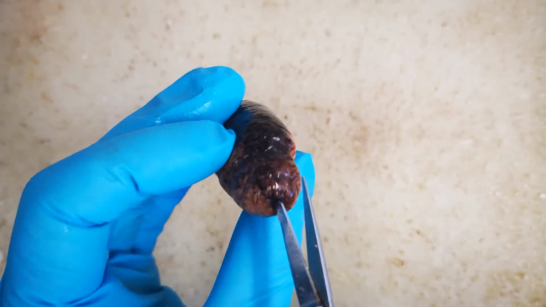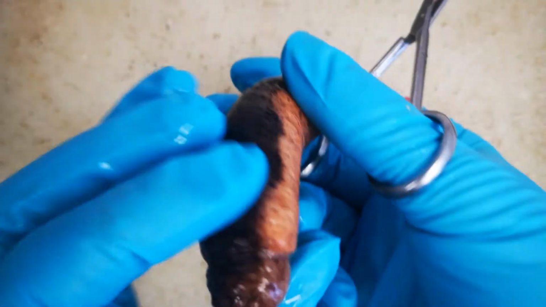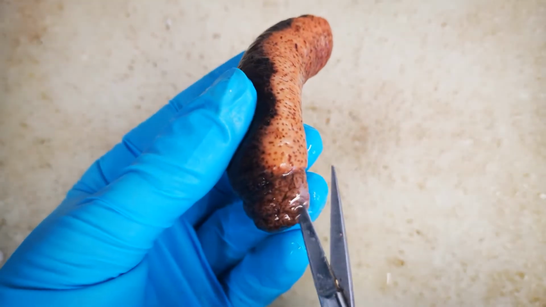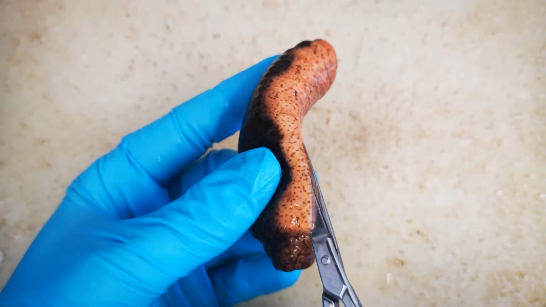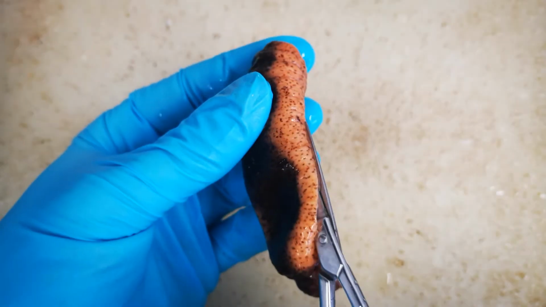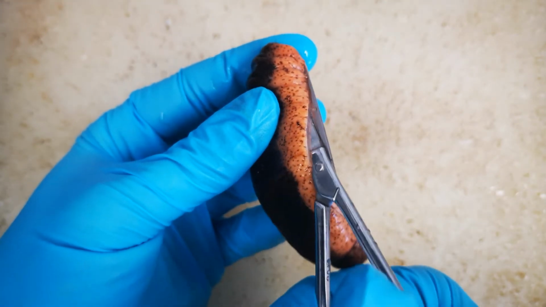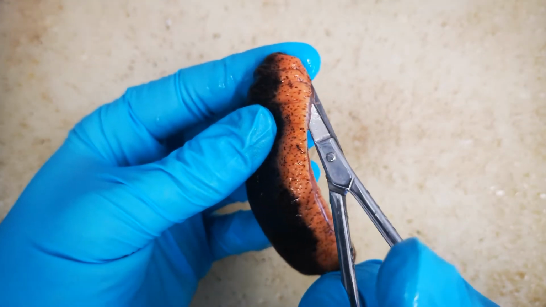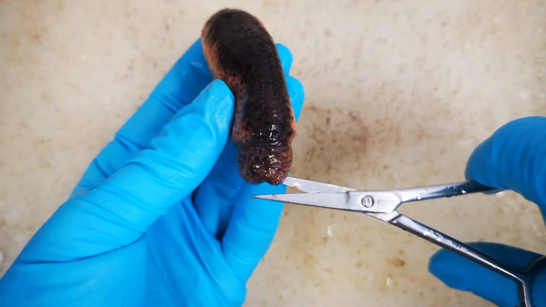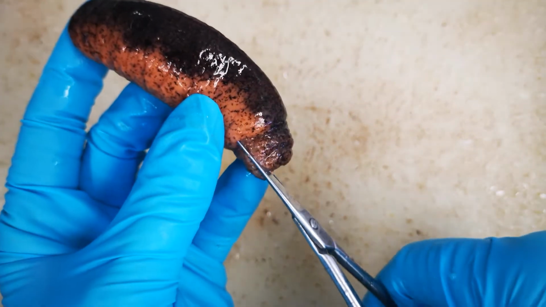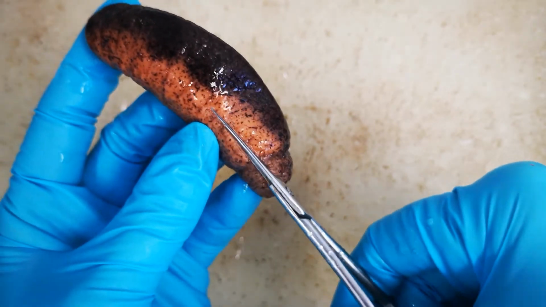The incision is made towards the mouth on the right or left side. Finally, a horizontal incision is made parallel to the anus.